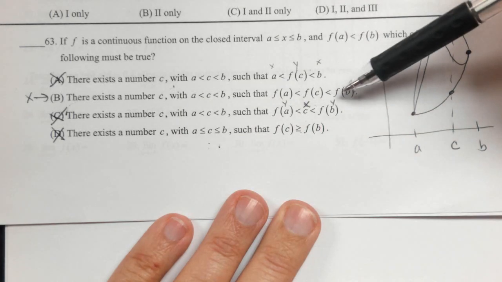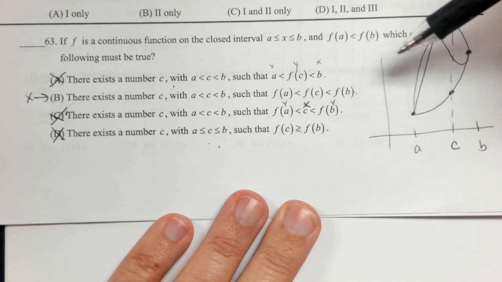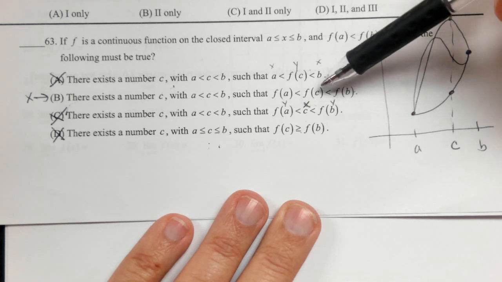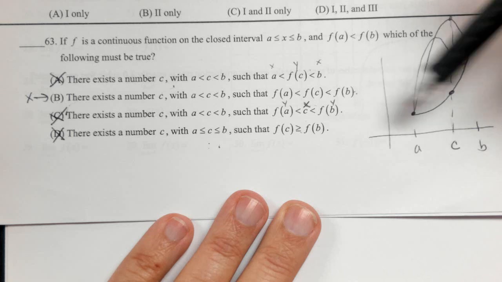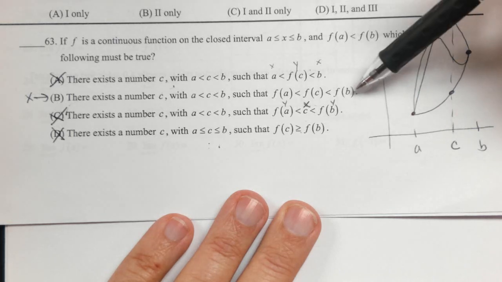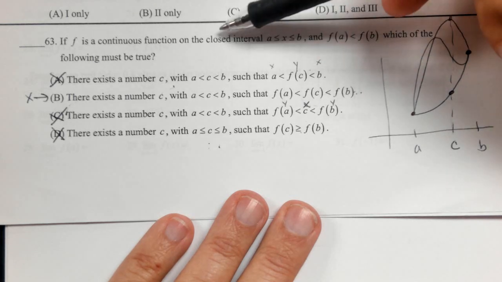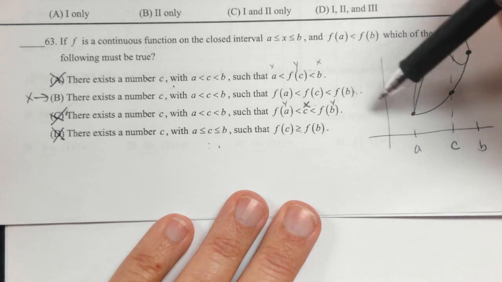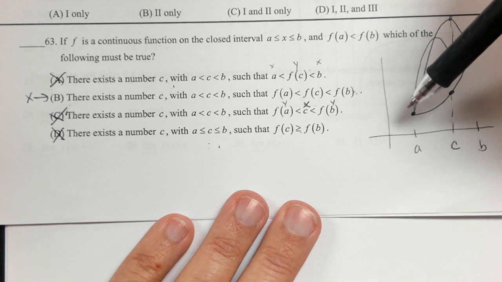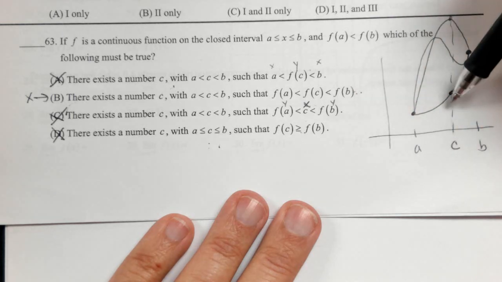Back to B, because that's one I wasn't sure about. F of C is between f of A and f of B. I still don't think that has to be true. Continuous. F of A is less than f of B. Yeah, I don't think this has to be true.